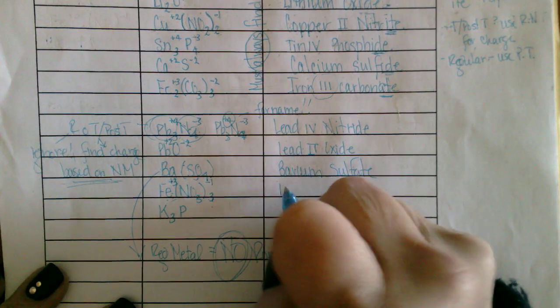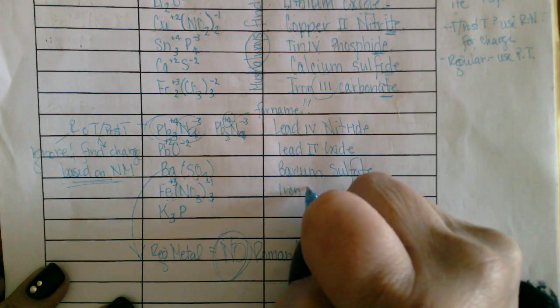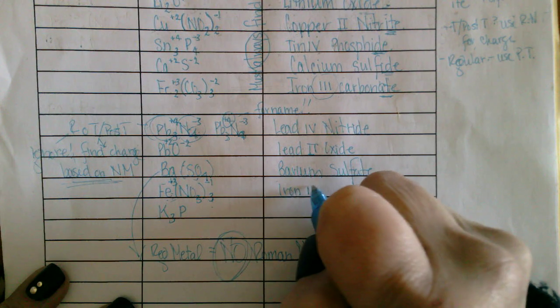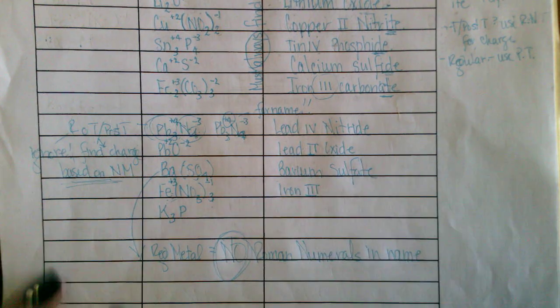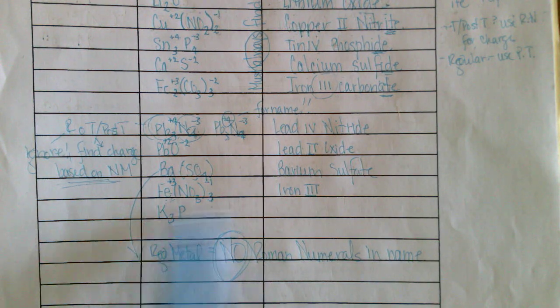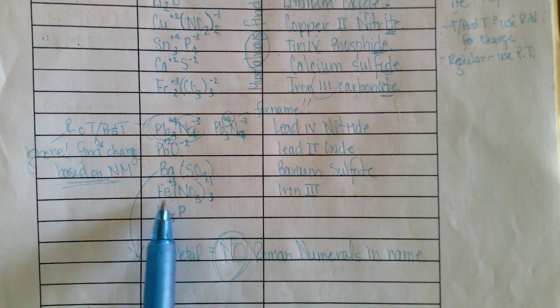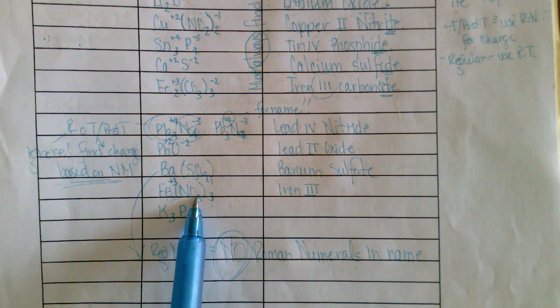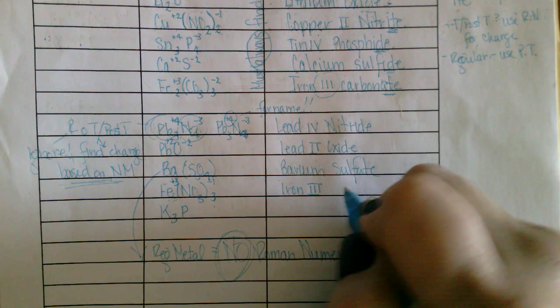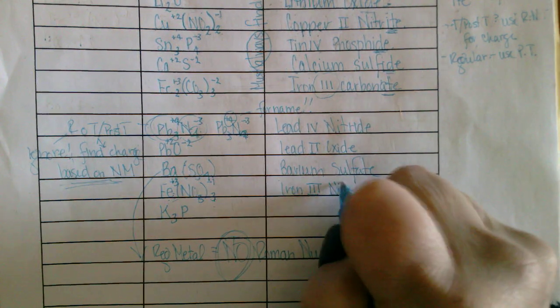So this is iron 3. Okay, so I don't know why I put lines over the tops on some of them and not on others. I'm very inconsistent. It doesn't matter. It's just a style thing. It does not matter at all. I have 3 capital letters, so that means I have a polyatomic ion. So I go to my list, and it is nitrate.